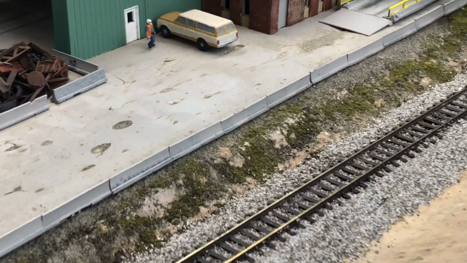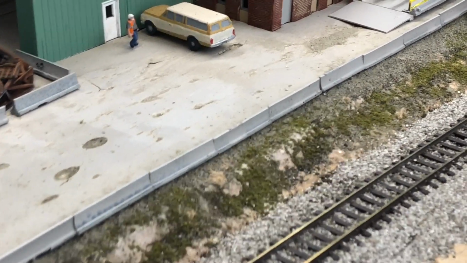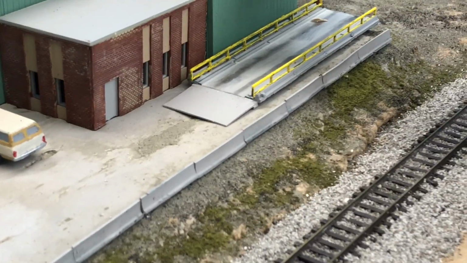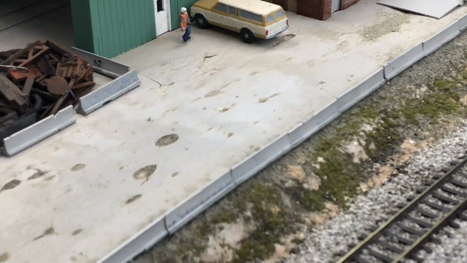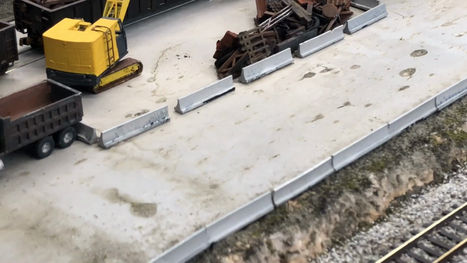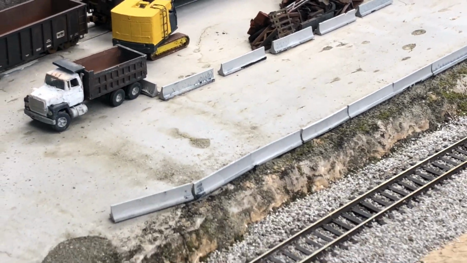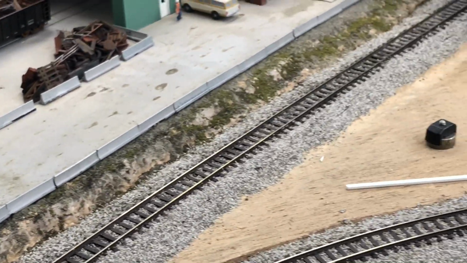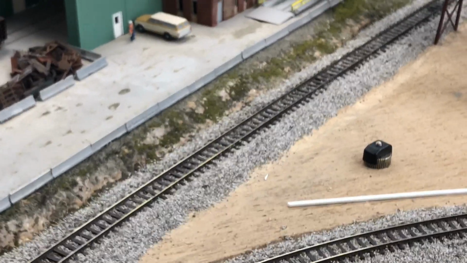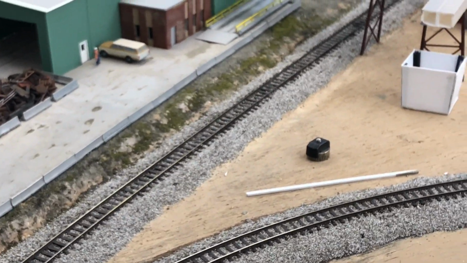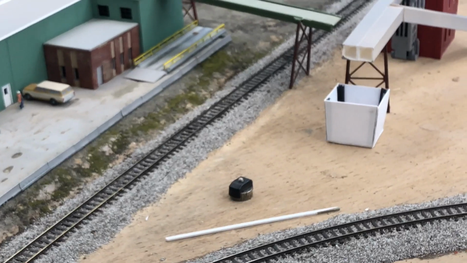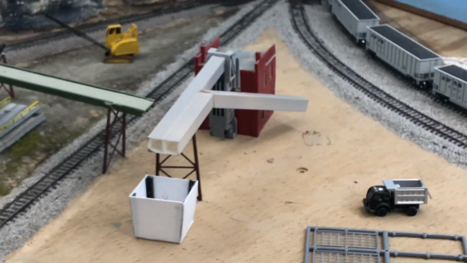These cement barriers are made from windshield wiper blades. The tippy top of them you can separate and then just paint them and cut them. And I think they look pretty realistic. I might even weather them a little bit with a little dirt and whatever might kick up.